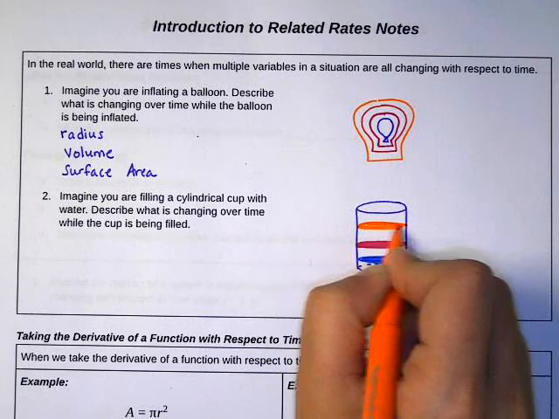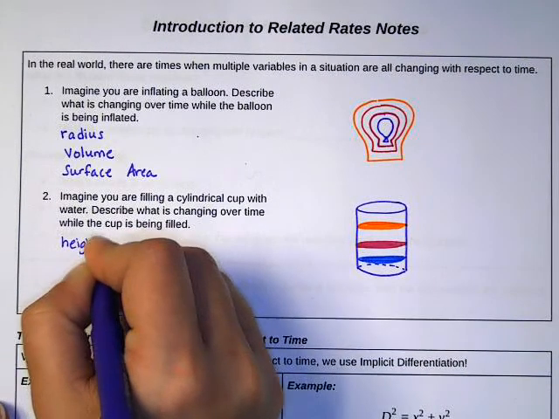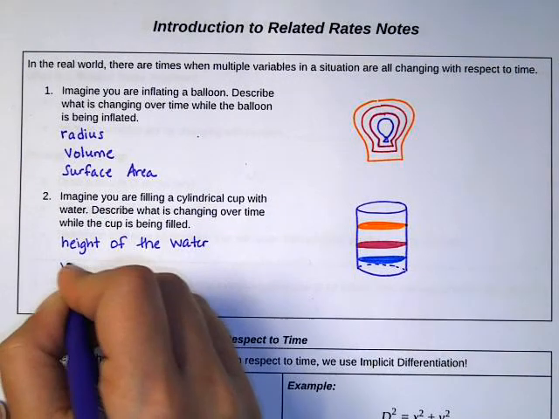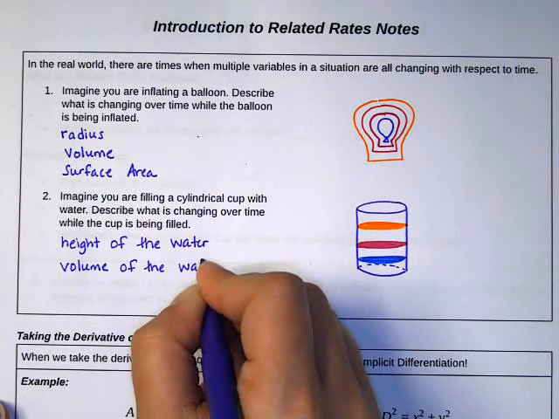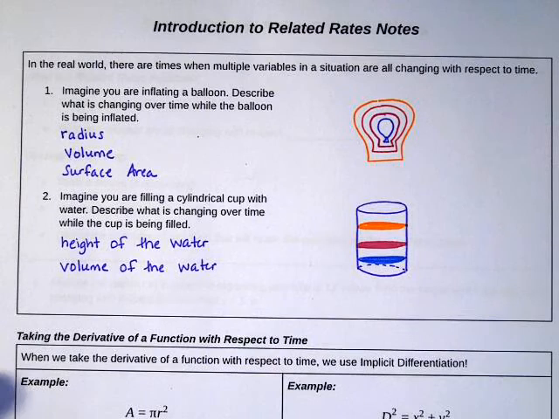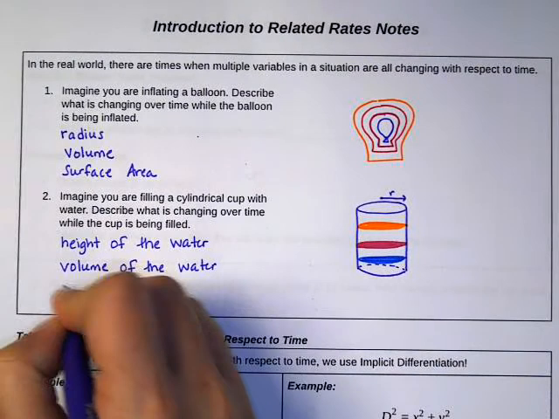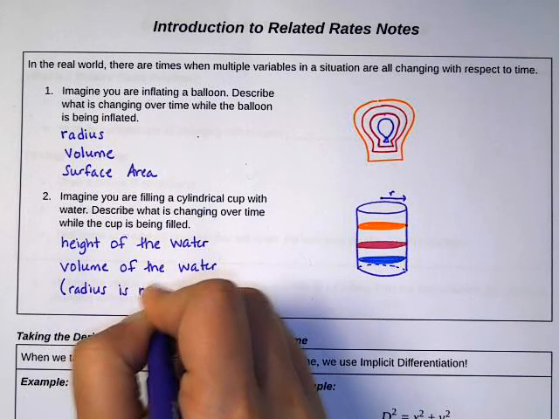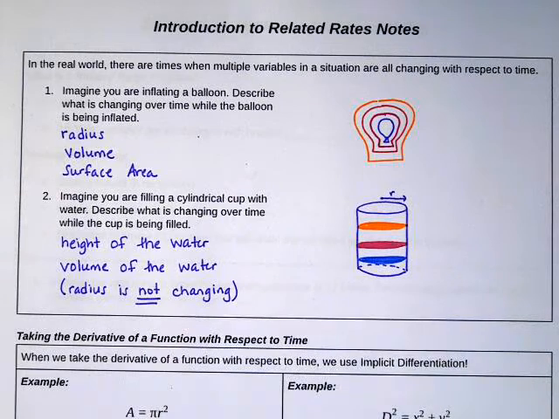As we do that, there are several things that are changing. The height of the water is changing. The volume of the water is changing. But what's not changing here is the radius of the cup. So if you imagine the radius is here, the radius of the cup is not changing. So that's important to note, that there are some things that are not changing as we fill this up with water, and that's going to be important in some of our future problems.